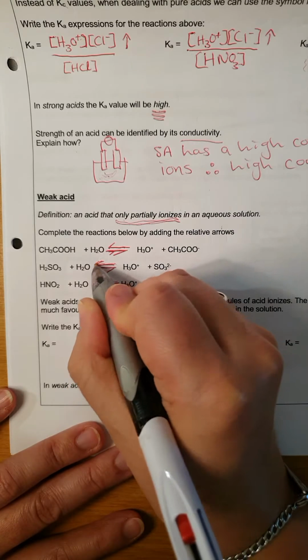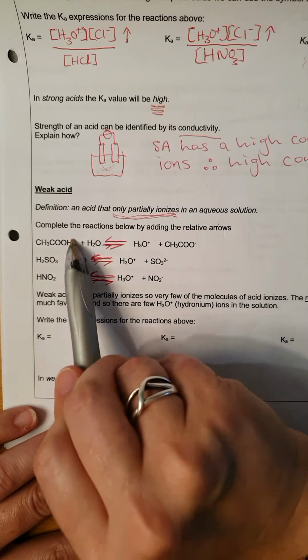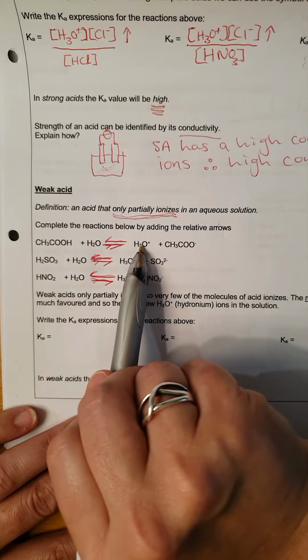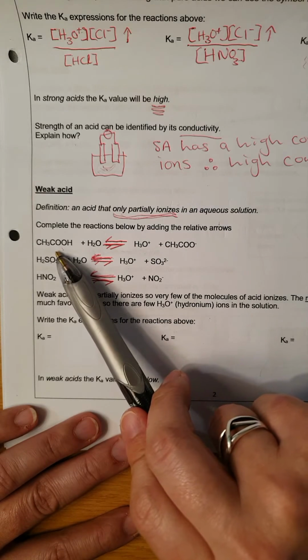Okay, so just make them as reversible, but what is happening is that the majority is staying as a molecule. So when you put, say, ethanoic acid in water, the majority of it stays as ethanoic acid, and only partial amounts of it will ionize. It will react with the water and ionize, and that's what makes it a weak acid. It's not that we're saying you're a weak acid, so you have to react like this. It's saying I react like this, and therefore I am a weak acid.